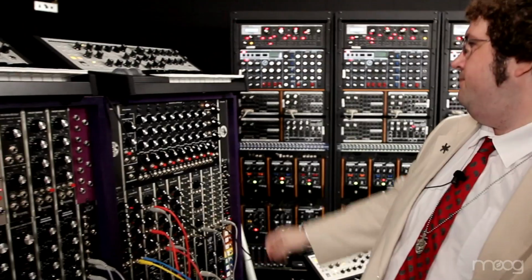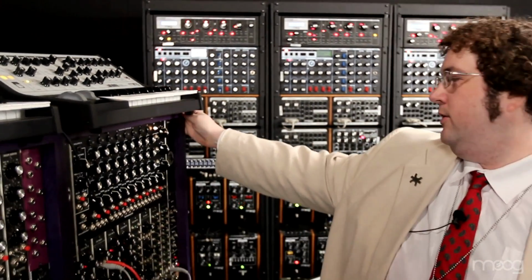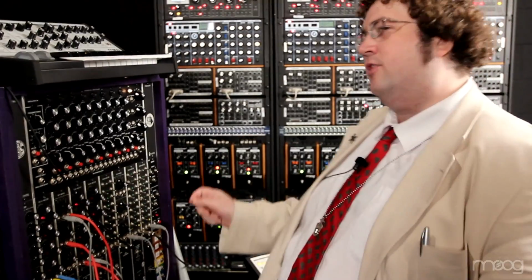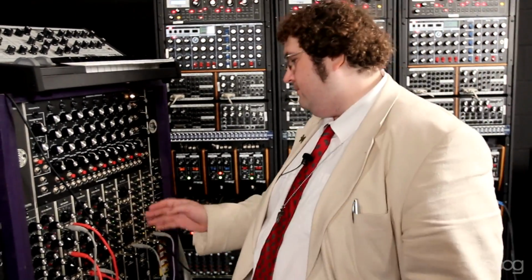The snare drum is this Sub Phatty, which is white noise under control of this trigger sequencer. Now, I'm going to play with the switches on the trigger sequencer so you can see how this can be interacted with in real time.